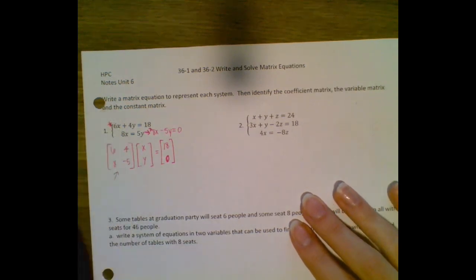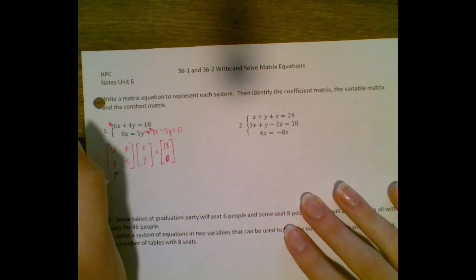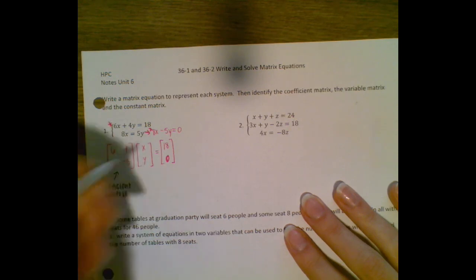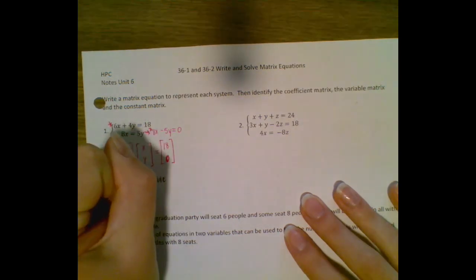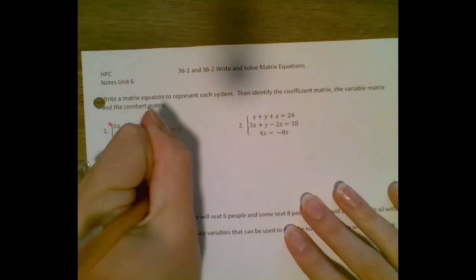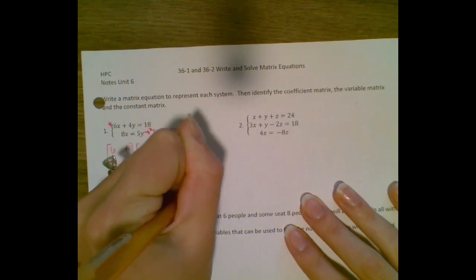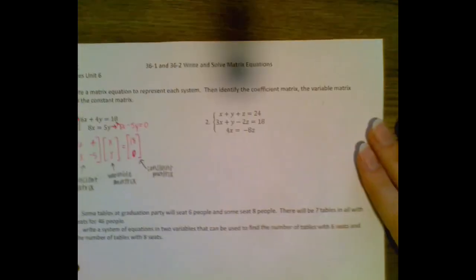Now we need to identify each matrix. This first one is the coefficient matrix because the 6, 4, 8, and negative 5 are all the coefficients. X, Y is clearly the variable matrix because those are your variables. And then 18 and 0 is the constant matrix because those are your constants. All right, that's simple.